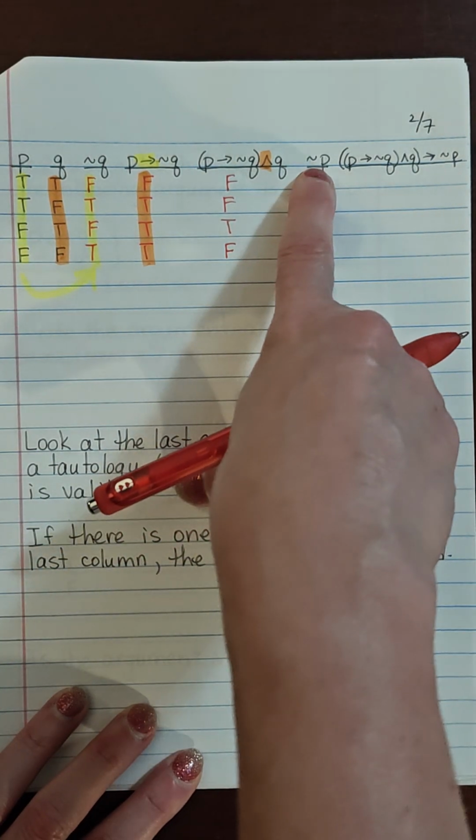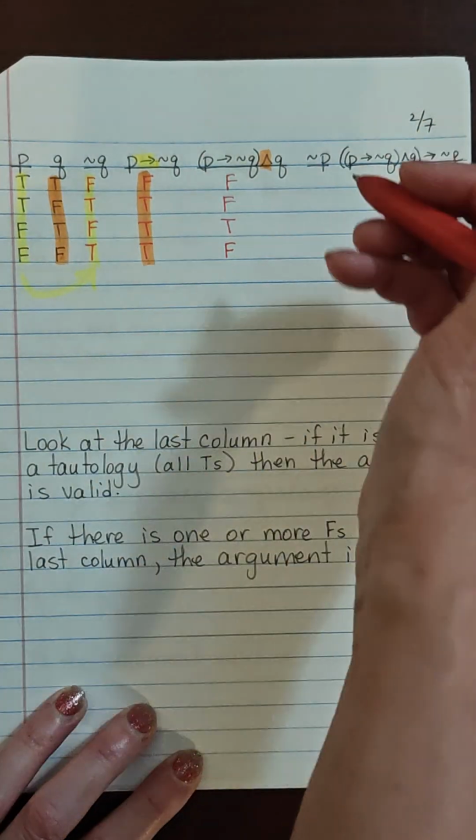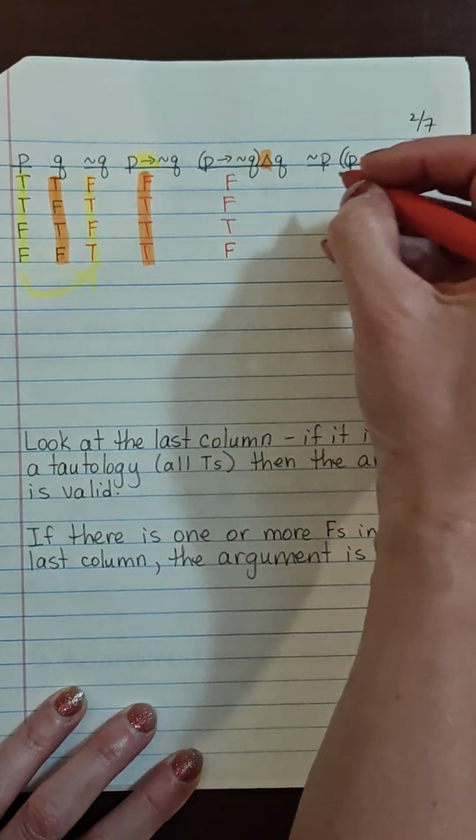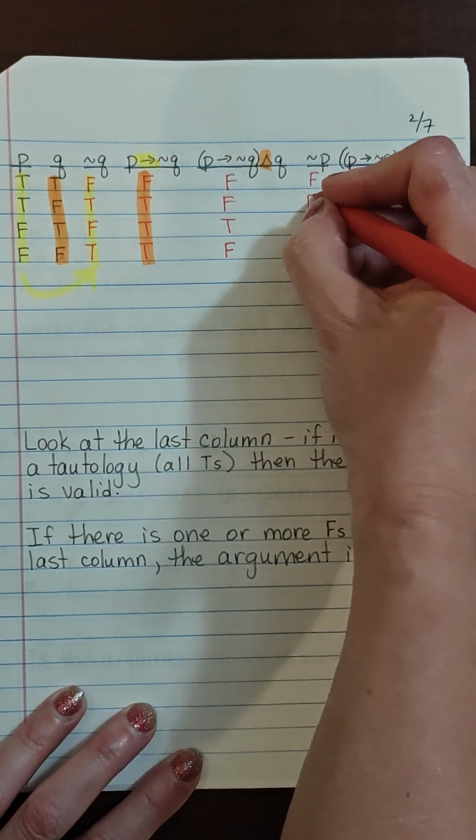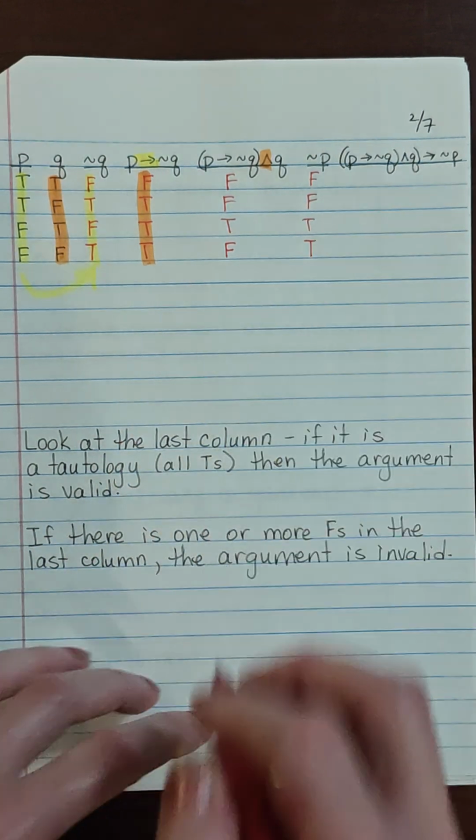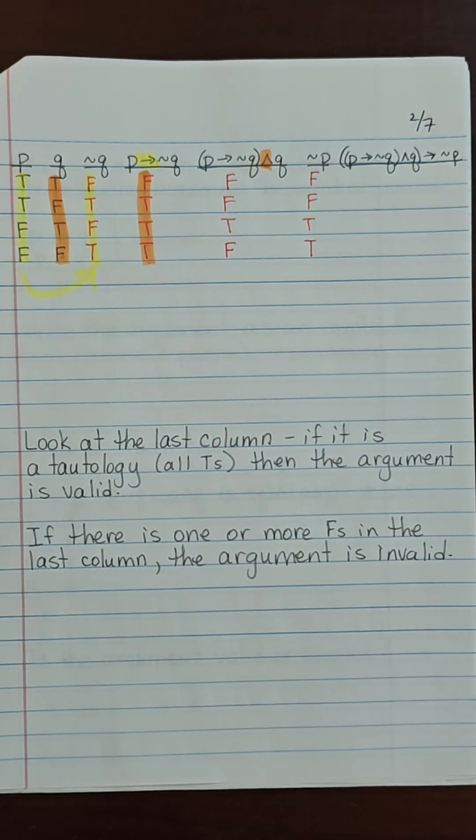Okay, next up is not P. So that's the opposite of P. That's instead of true, true, false, false. That is false, false, true, true. I'm not going to highlight that one.